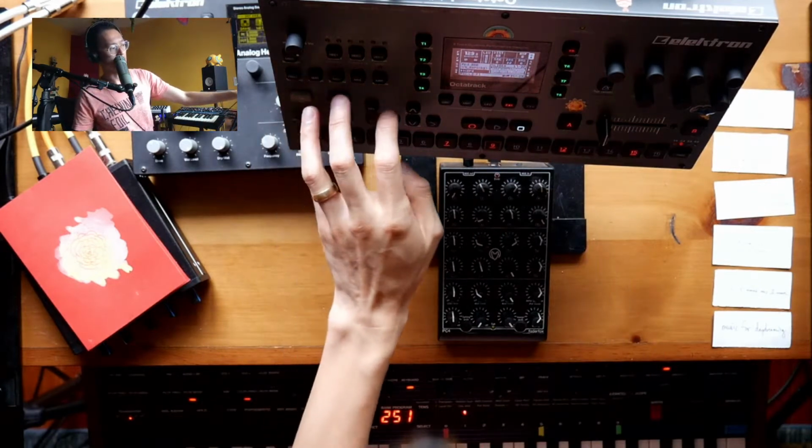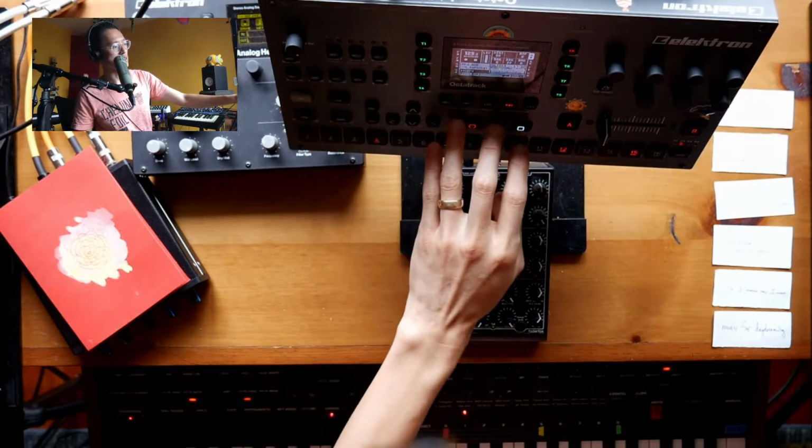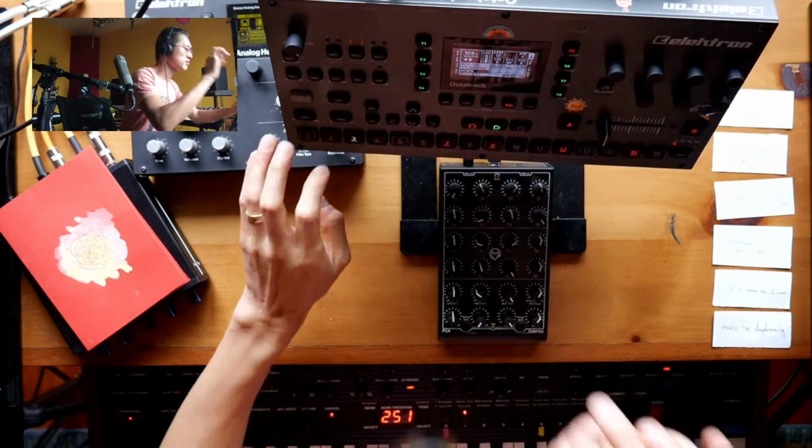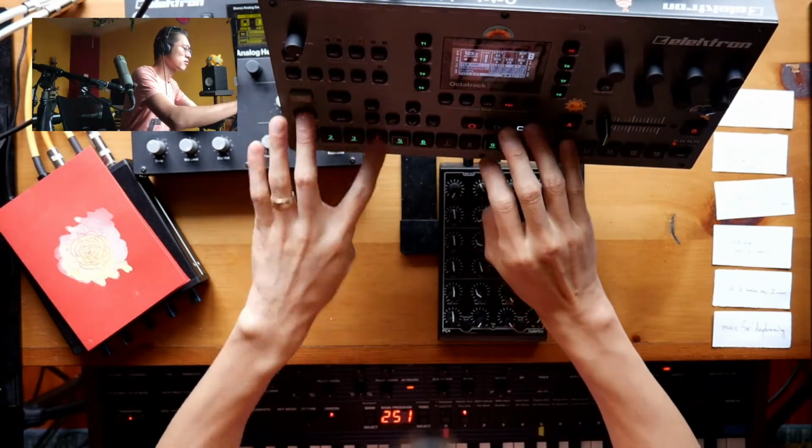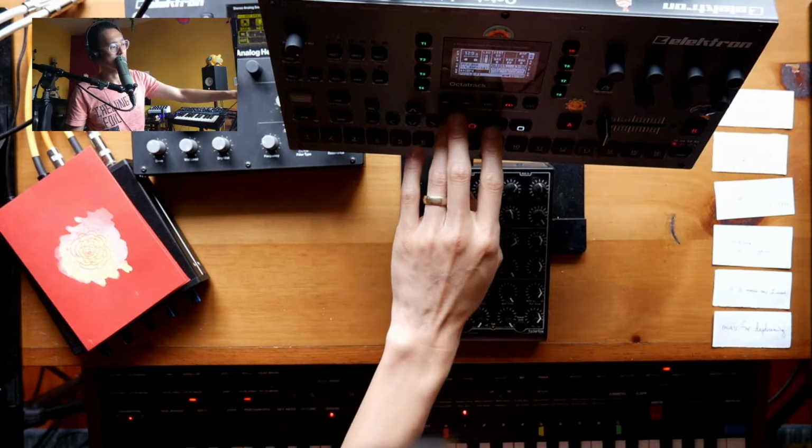I'm almost wondering if this section should just not have vocals here. But it comes in later, pretty much right after that.